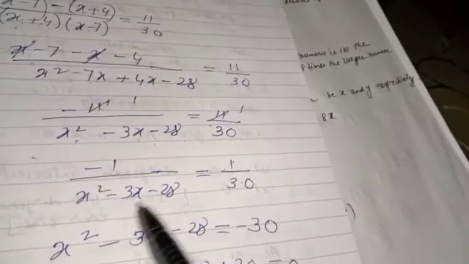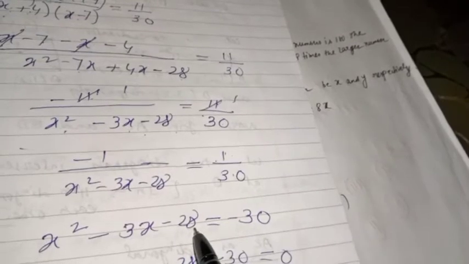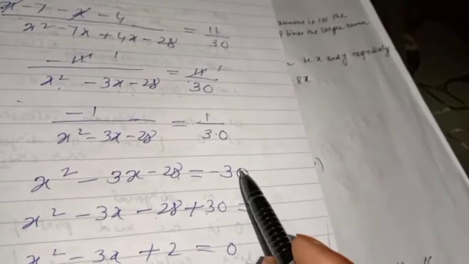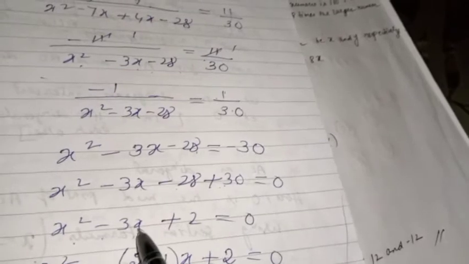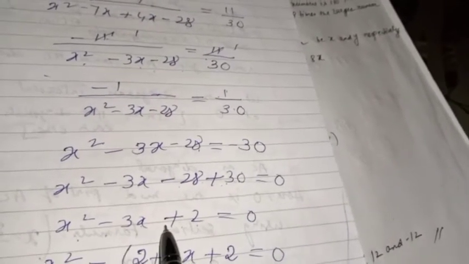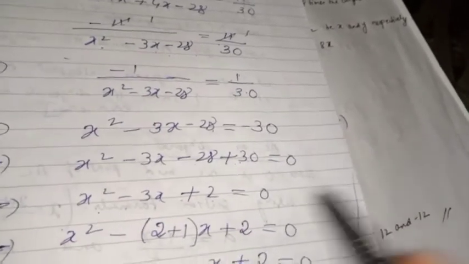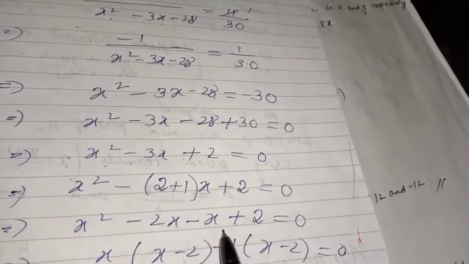Now cross multiply. So x square minus 3x minus 28 multiplied with 1, then you will get the same thing. Then 30 into minus 1, minus 30. Next, x square minus 3x minus 28, and if you transfer this 30 to the left hand side, you will get plus 30. Then x square minus 3x, 30 minus 28, 2. Now you need to factorize this one. If you factorize by splitting the middle term, then factorization you can do here. 2 plus 1, x square minus 2x, if you take out the bracket, minus 1 into x minus x plus 2.